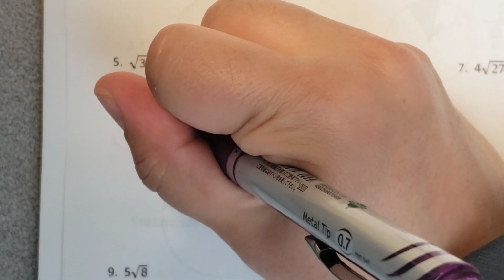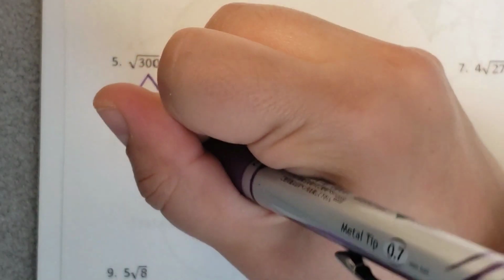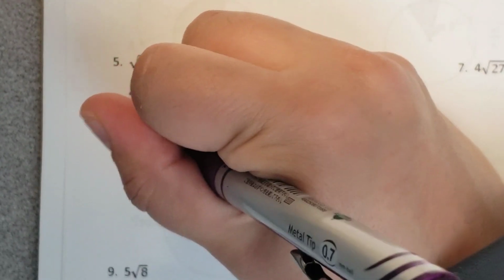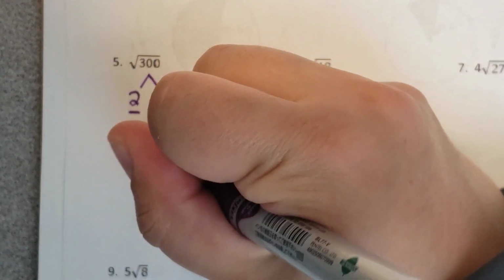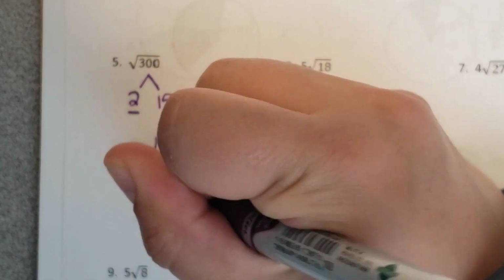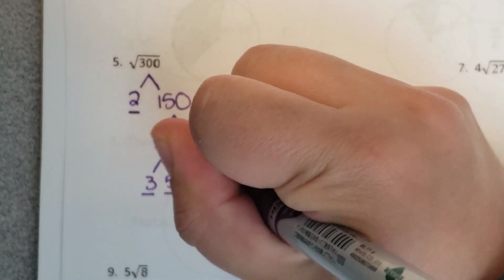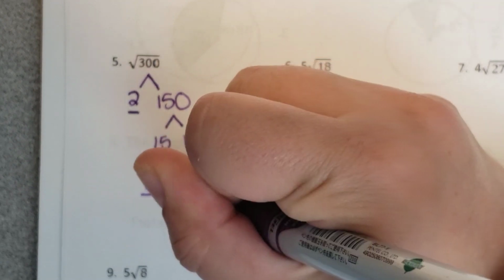So 2 is prime, so I'm going to stop. But 150 is not. So you can break this into, let's do 15 and 10. Neither of those are prime. 15 breaks into 3 and 5. Those are both prime. 10 breaks into 2 and 5. Those are both prime.